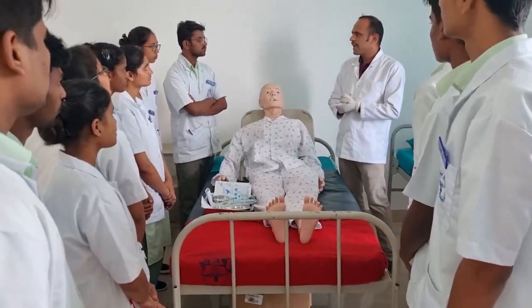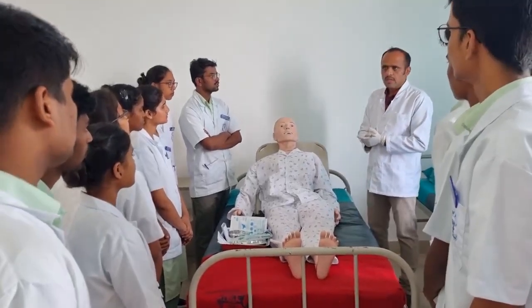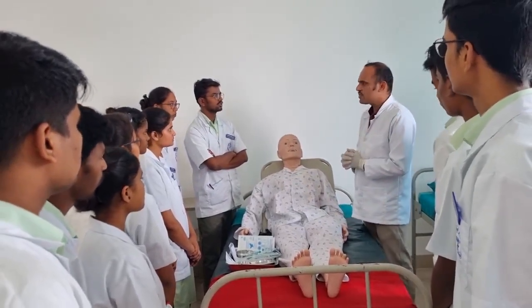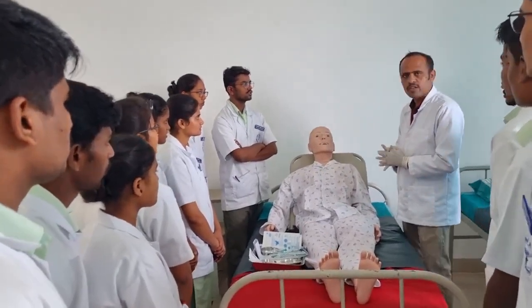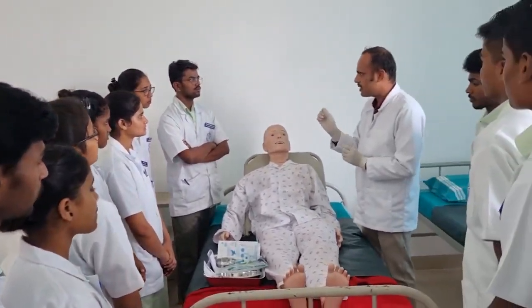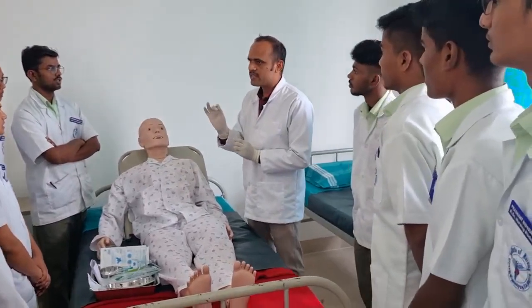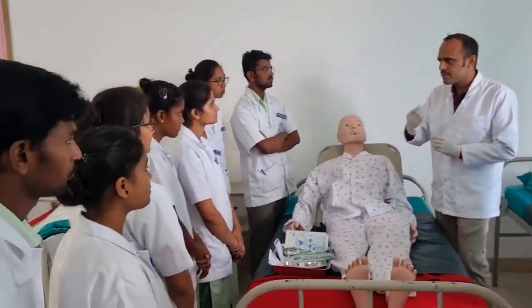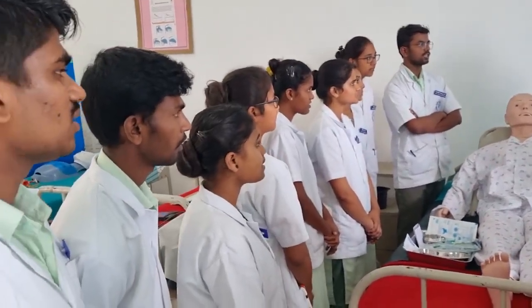Discuss regarding the NG tube feeding. Regarding that NG tube feeding, there are two processes which come. One is gastric gavage and another one is gastric lavage. When we are going to feed the patient, that term we will call gastric gavage, and when we remove the stomach content from the stomach, we will call that gastric lavage.